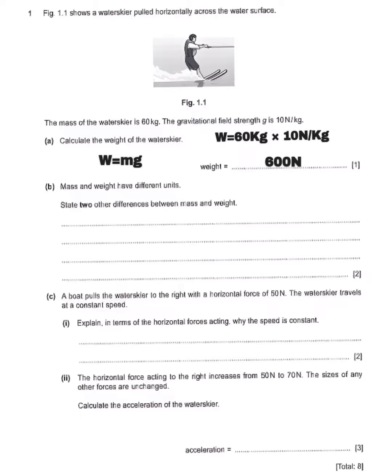Then as for question B. Question B is saying mass and weight have different units. State two other differences between mass and weight. They are saying state two other, which means they are excluding the units. If you put the units here, by saying mass is measured in kilograms whereas weight is measured in newtons, they are going to mark you wrong, because they have already given you that.